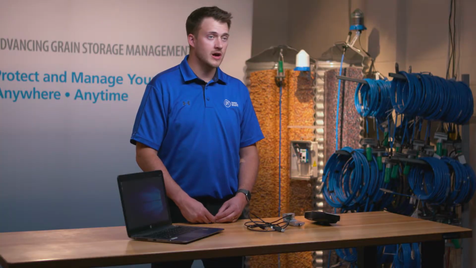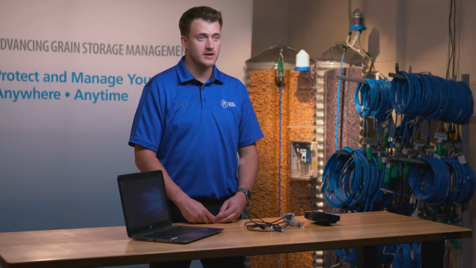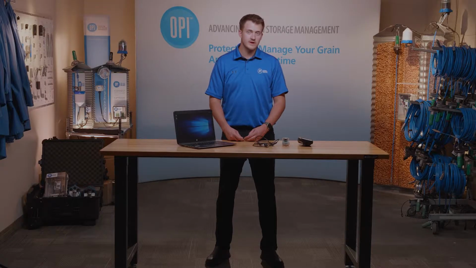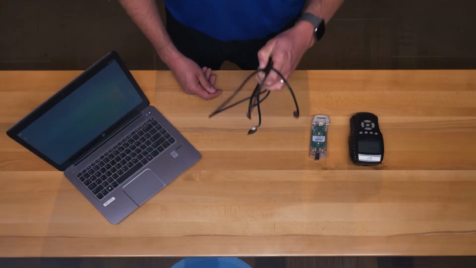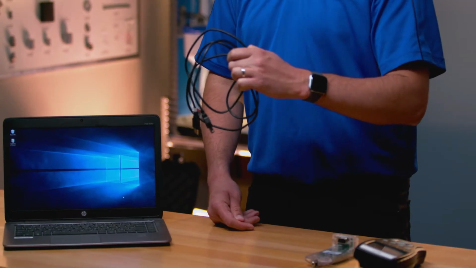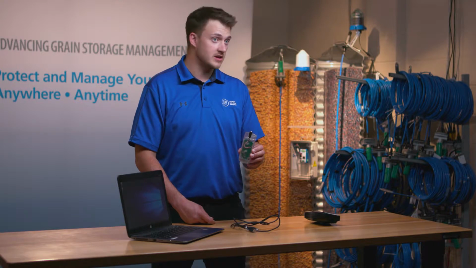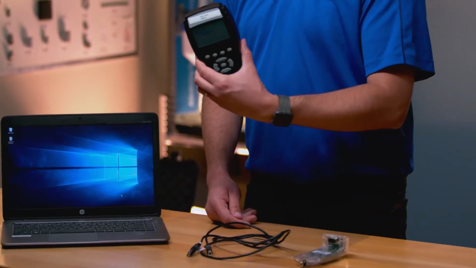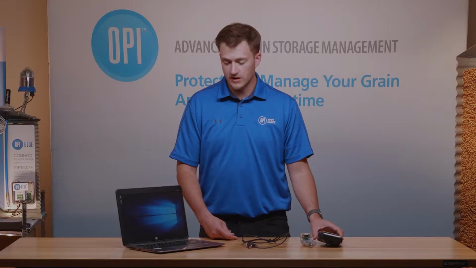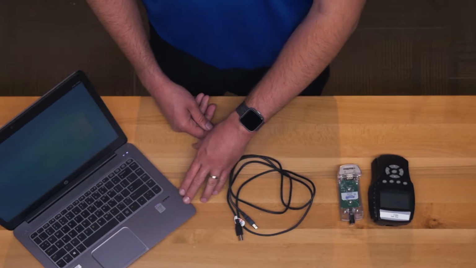Today I'm going to show you how to update the grain curves on a Stormax monitor. You will need a few things. First, you'll need your A to B type USB cable, USB adapter or kit U, and your Stormax monitor. You will also need a PC with internet connection.